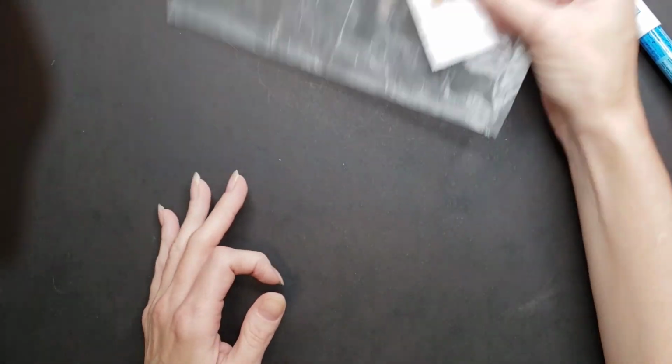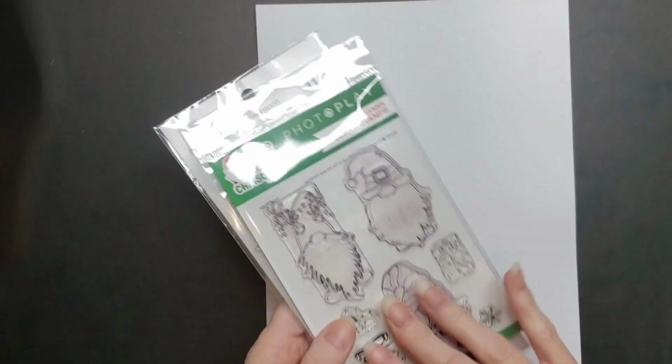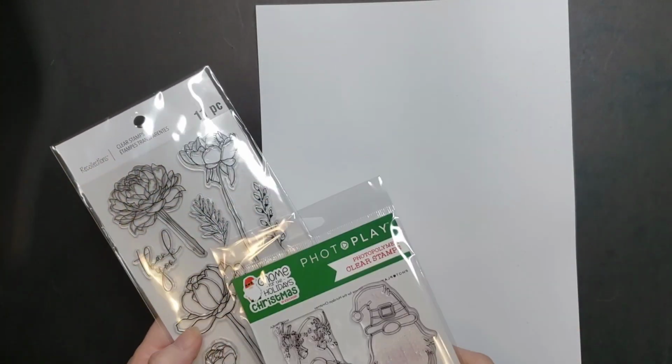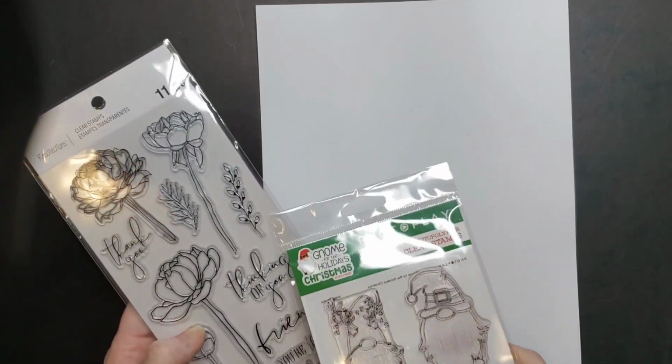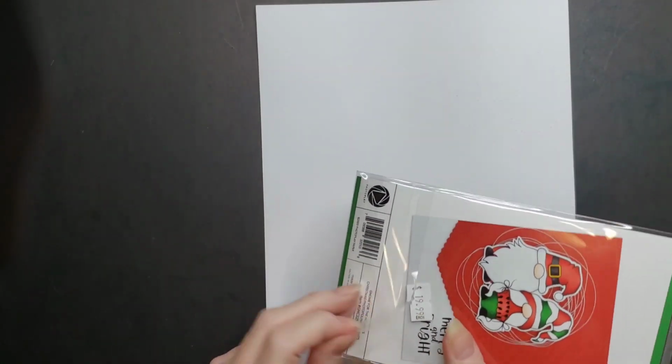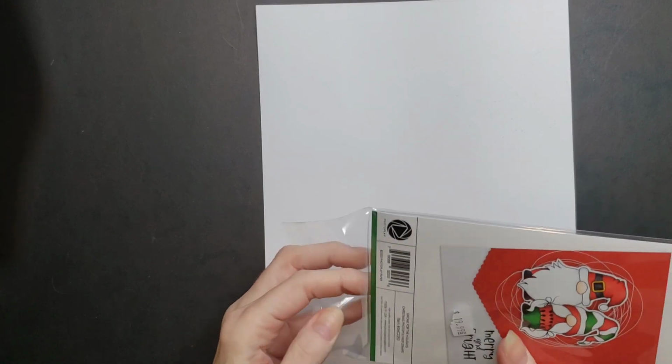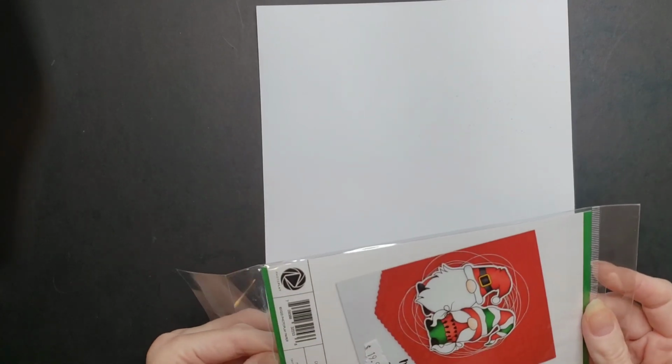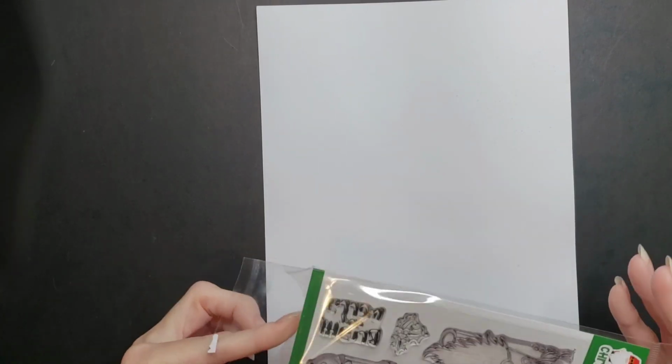Now the next thing I'm going to show you that we can use to make our own stickers is stamps. Stamps are a wonderful resource for stickers. Okay, I've got a couple of stamps out. I've got my Christmas gnomes and I've pulled some florals. I haven't actually used these, but I have used these. So let's pull one of these guys out and we will talk about the difference between pigment and dye-based inks.